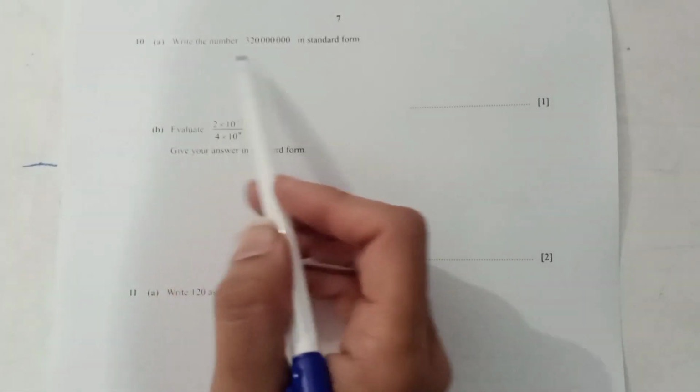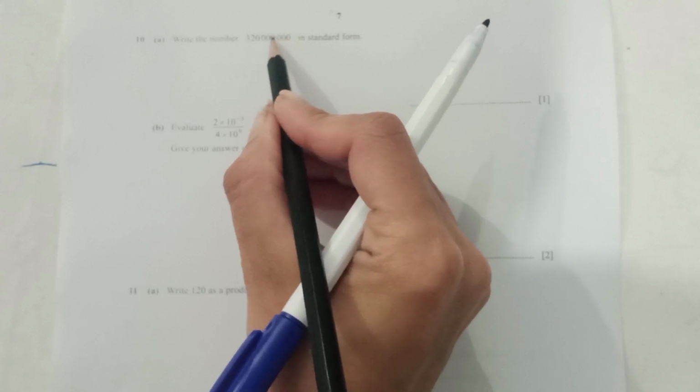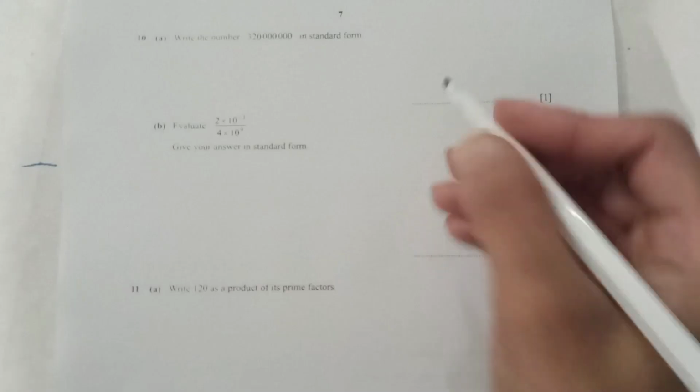Question number 10, A part, write the number in standard form. We have to write the number in standard form, and we see how many zeros are there: 1, 2, 3, 4, 5, 6, 7, 8. It means we have to write it like that: 3.8 times 10 to the power 8. That's how we write it in standard form.